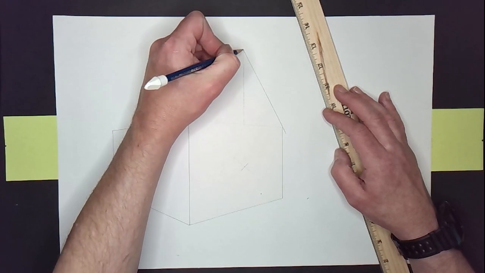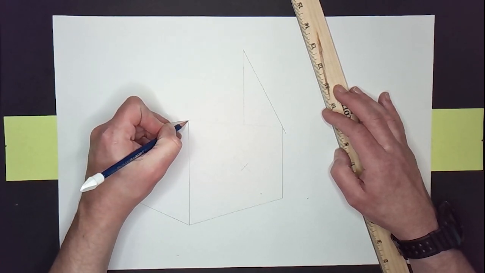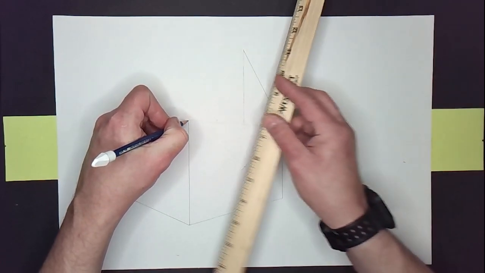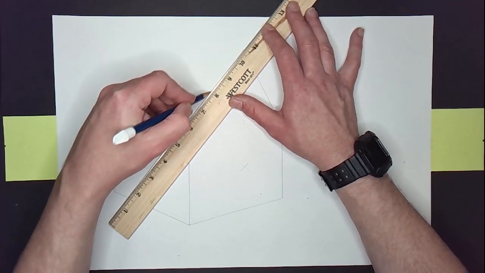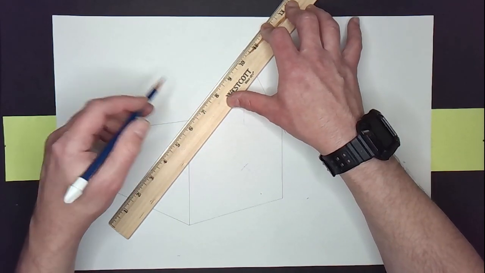And then we'll do the same thing going off in this direction and intersecting with this corner right here. And same thing that we did on the right side. On the left, we're going to go past the corner of the building by a little bit.